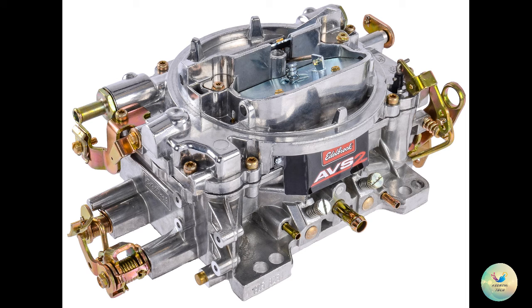Disadvantages of the carburetor. The working of a carburetor is affected by changes in atmospheric pressure. More fuel is consumed since carburetors are heavier than fuel injectors. More air emissions than fuel injectors. The maintenance costs of a carburetor are higher than the fuel injection system.